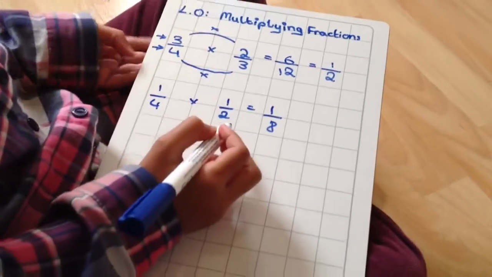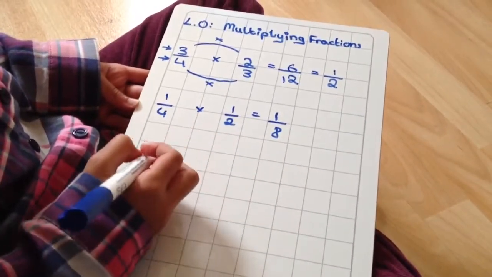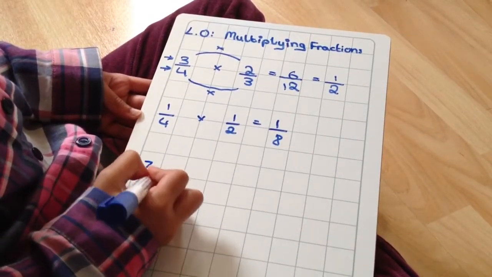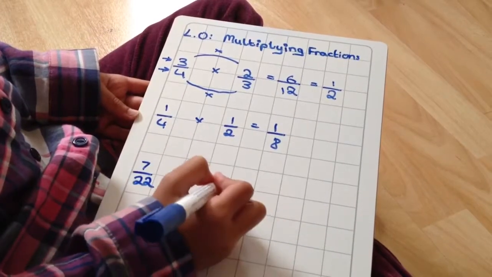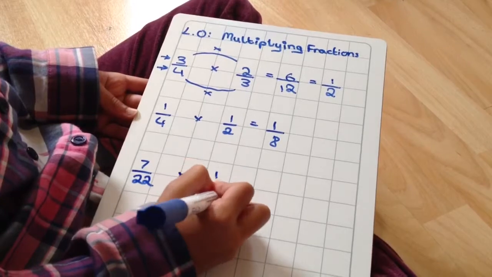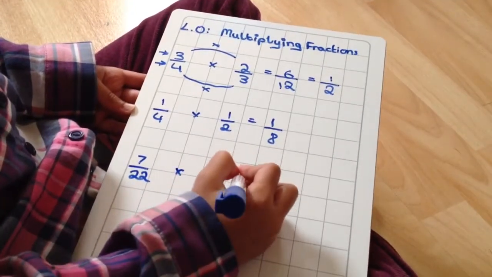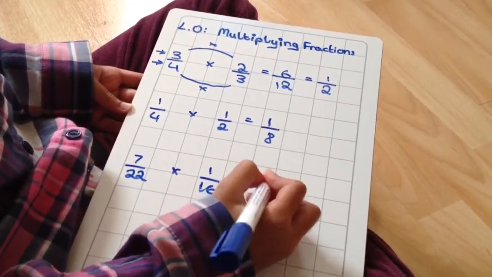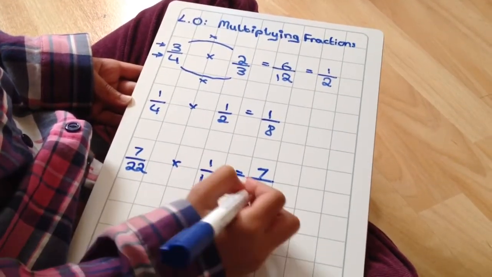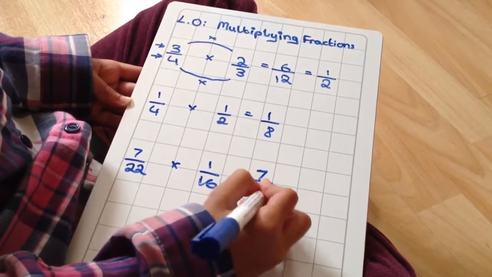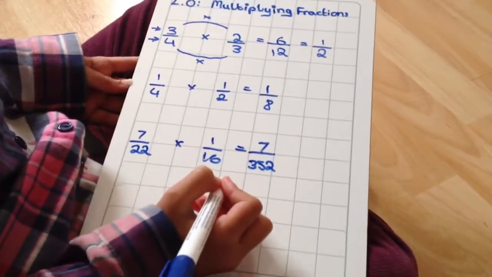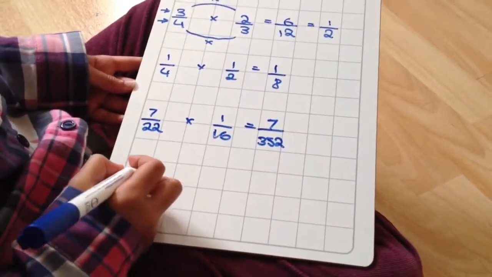We're going to do one more, as a more difficult example. Okay, so let's do 7/22 times 1/16 equals 7 times 1 is 7, and a slightly harder sum, 22 times 16 is 352. Wow.